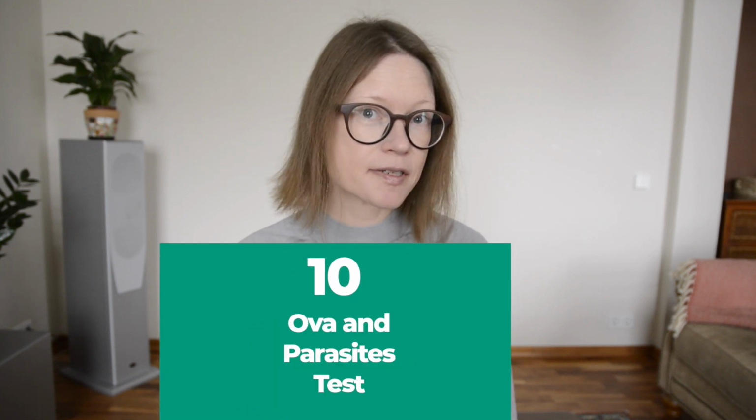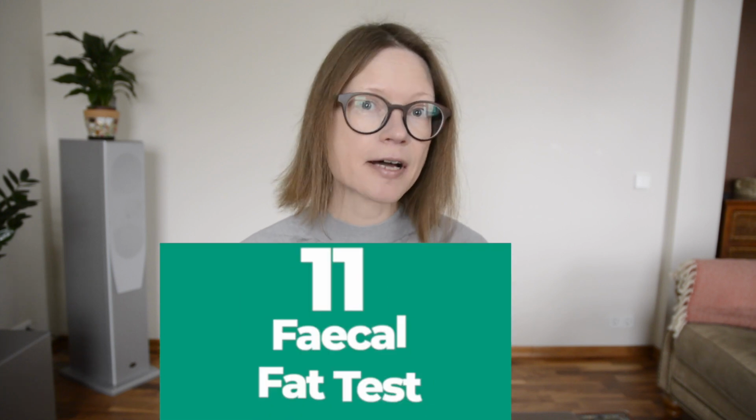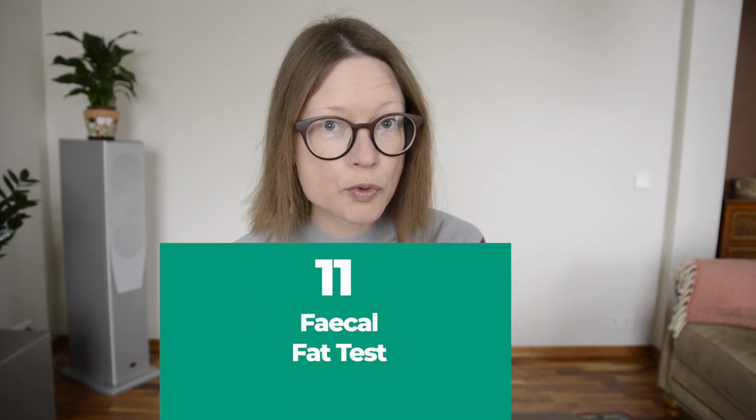Ova and parasites test, also referred to as stool sample examination or stool O&P and fecal smear. This test looks for parasites and their larvae or eggs in a sample of stool. Fecal fat test, or fat in stool, fecal fat stain, or quantitative stool fat. This test measures the amount of fat in stool.